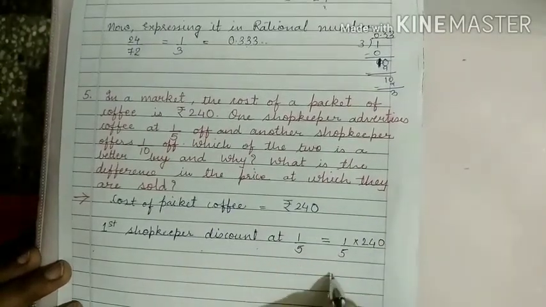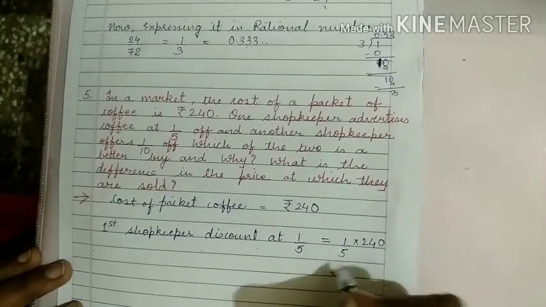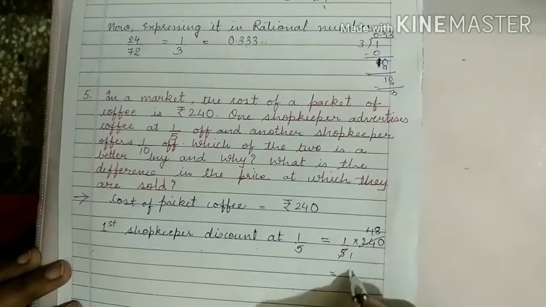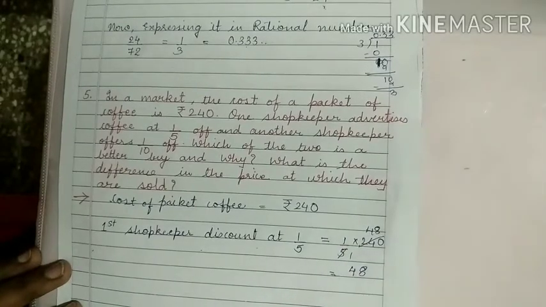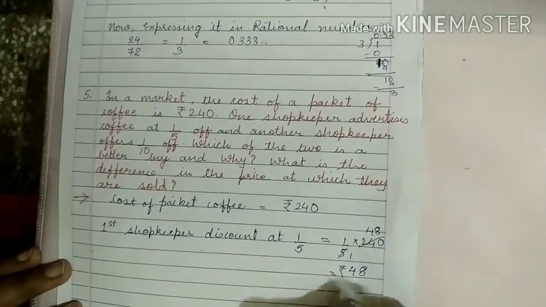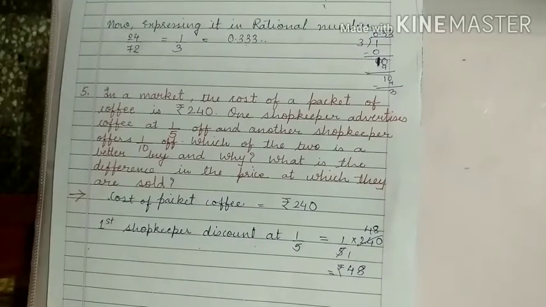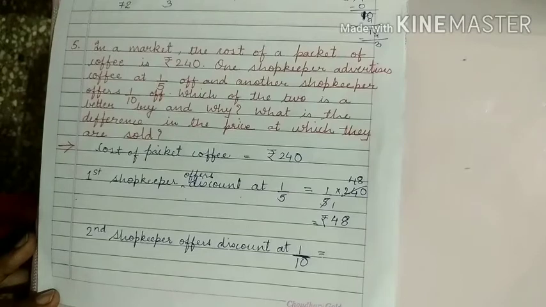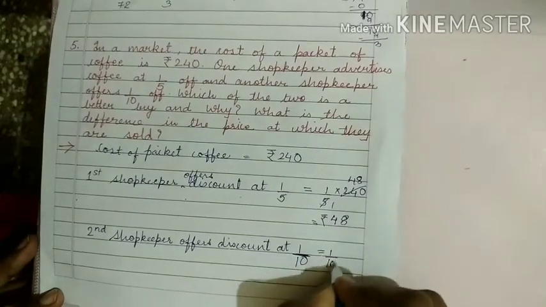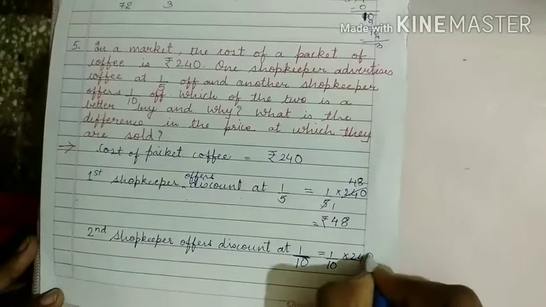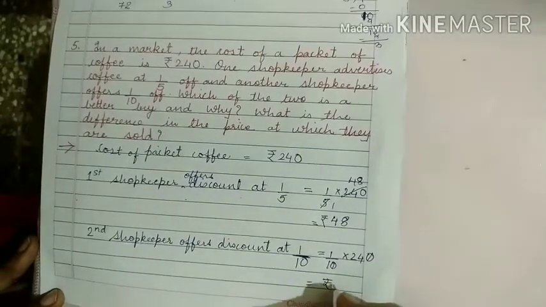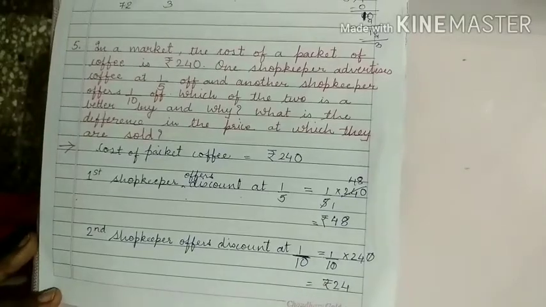We are going to get how much? 5 ones are 5, 40, 8 fives are 240. Rupees 48. Second shopkeeper offers discount at 1 by 10. 1 by 10 into 240, which is equal to rupees 24.